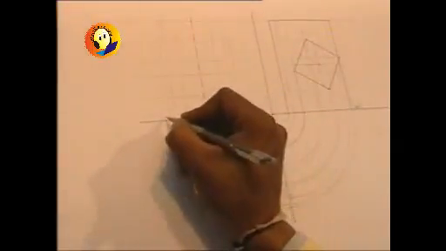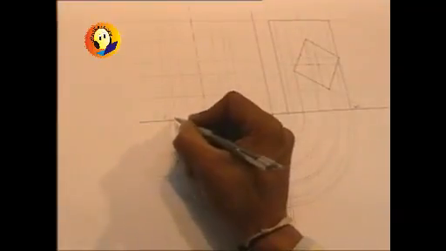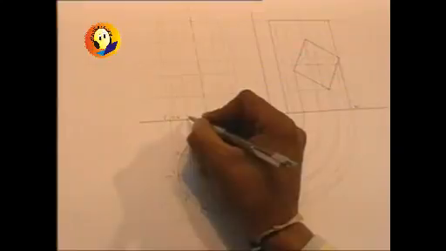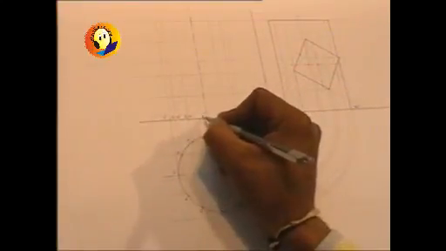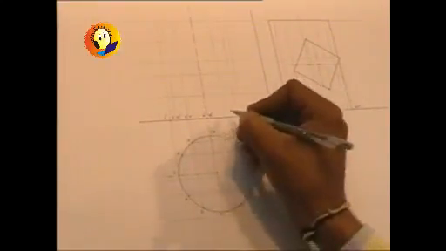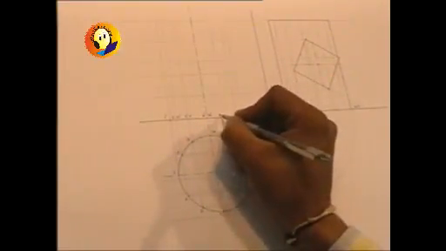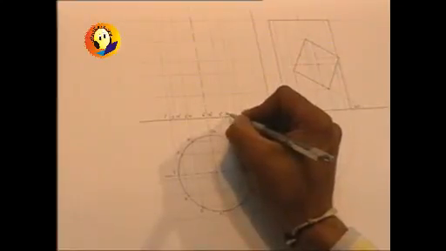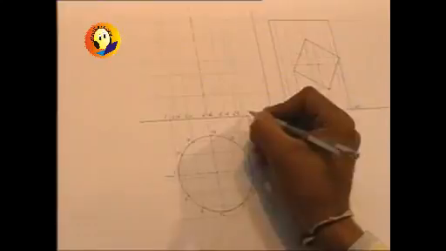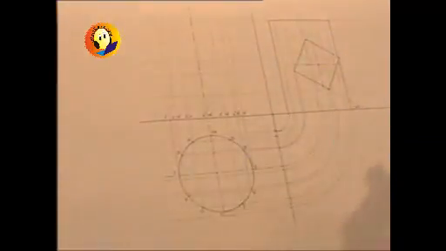Obviously in the elevation it will be 1 dash, 2 dash as well as 12 dash, 3 dash and 11 dash, 4 dash and 10 dash. It will be 5 dash and 9 dash, 6 dash, 8 dash and 7 dash.